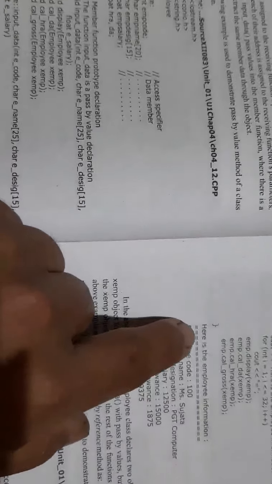Since we have two objects, where is the value stored? In the object xemp, right? So that is why you use the dot operator to access the data stored in xemp. So xemp.employee_code, similarly xemp.employee_name, xemp.designation, xemp.employee_salary. After that, control comes back and then executes the next statement, emp.calculate_da.